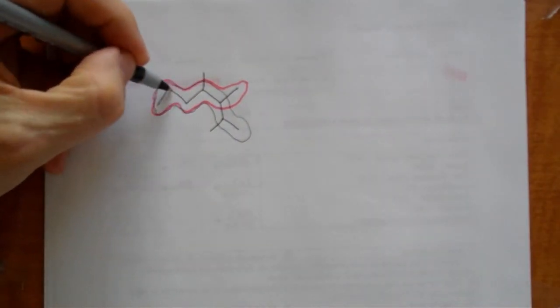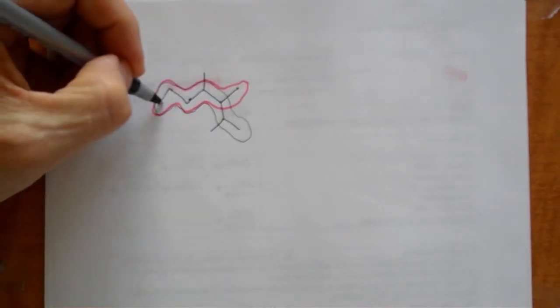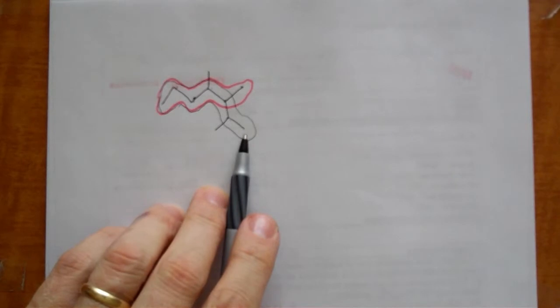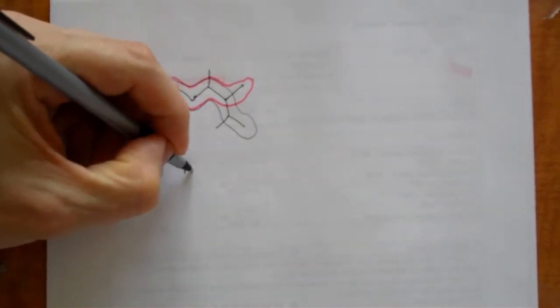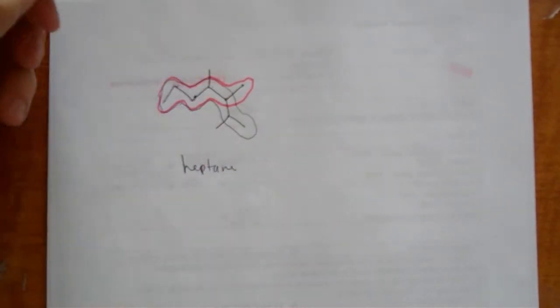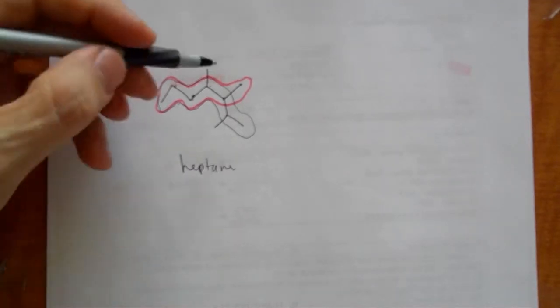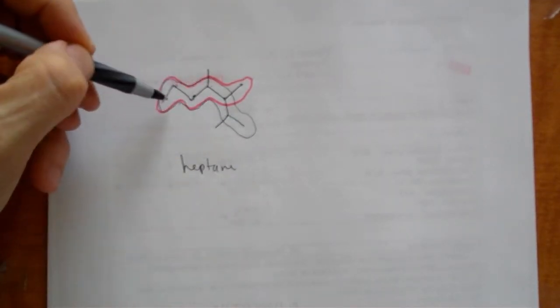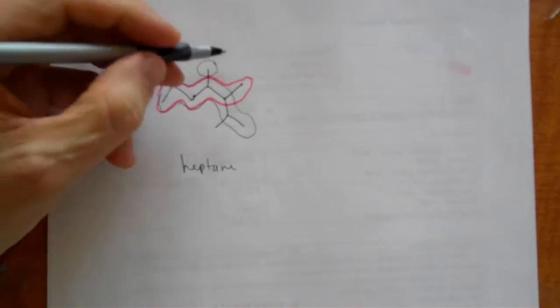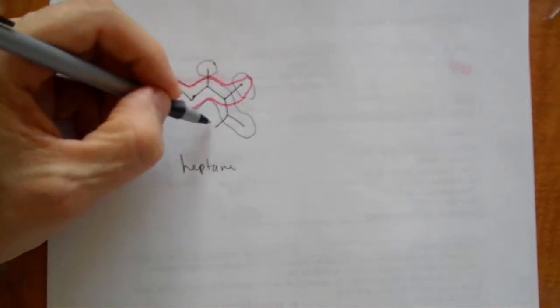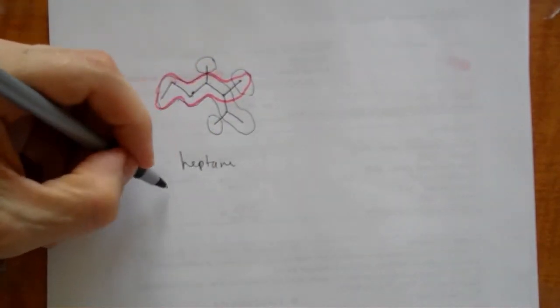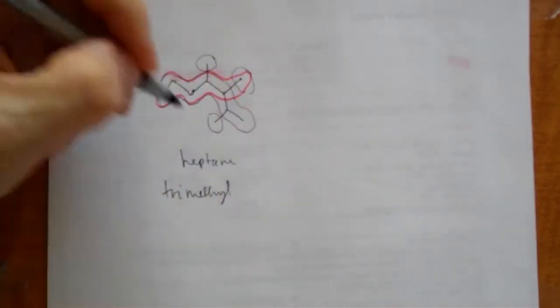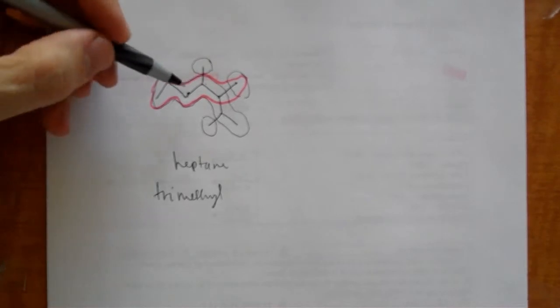How do I know? Well, I counted them, okay? So, 1, 2, 3, 4, 5, 6, or 1, 2, 3, 4, 5, 6, 7. So 7 is the one, right? The longest continuous carbon chain with the principal functional group in it is heptane. Now I'm going to go through and circle everything that's not inside there and name it. There's something that wasn't inside, it's a methyl. There's another methyl, and here's another methyl, okay? So it's trimethyl heptane, and I'm going to have to name where these guys are.